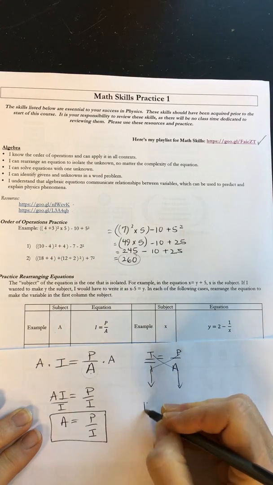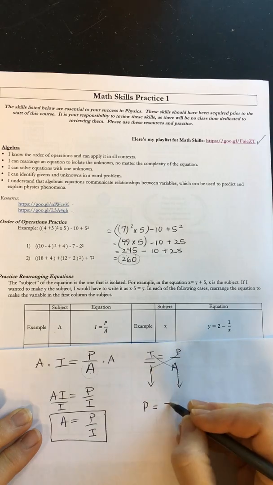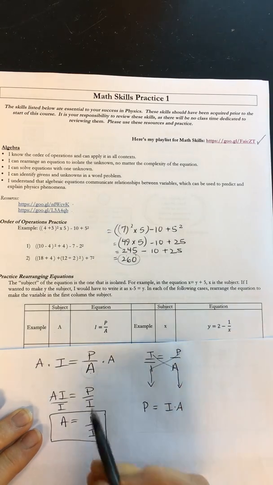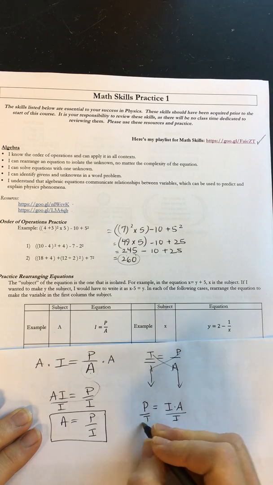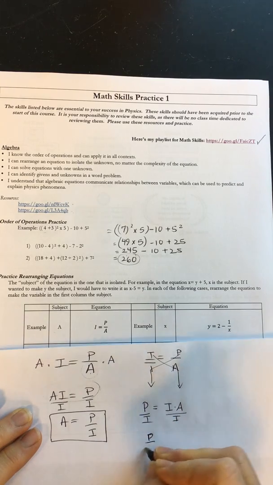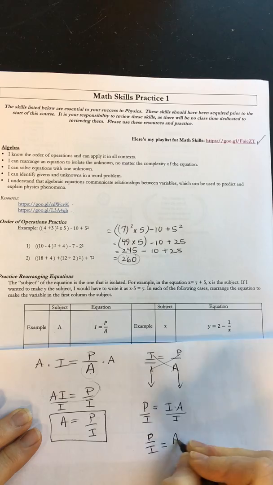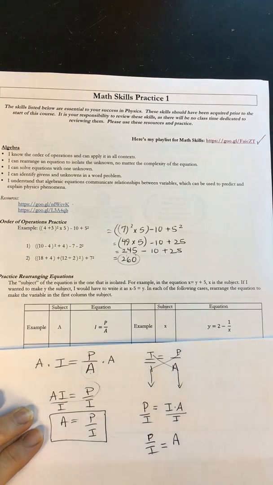So this would be P times 1 is P and I times A. And you end up, you notice, with the same thing. Then you have to divide both sides by I to get A by itself. It doesn't matter which way you do it, you end up with the same result. So just find a way that works.